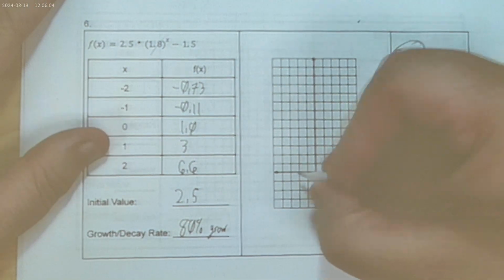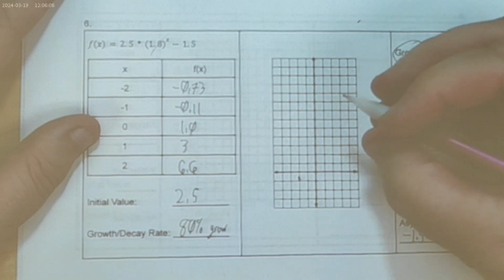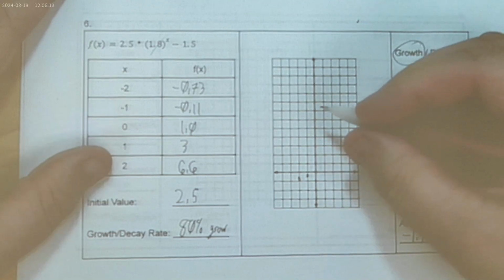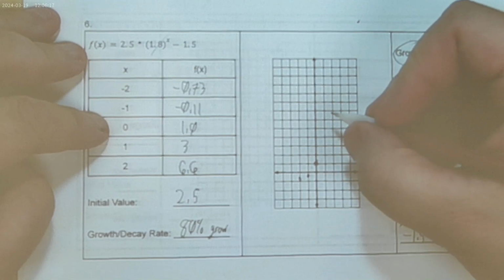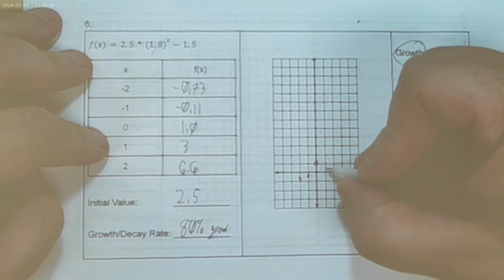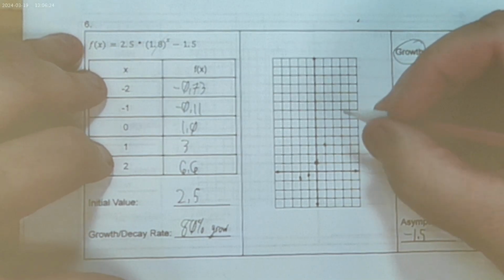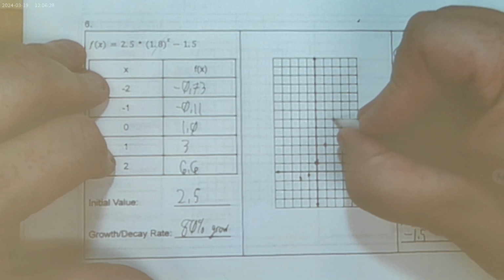So at negative 2, I've got negative 0.73, so I'm going to put that right about here. Negative 1, that goes there. At 0, I put 1, so you can see we've already got a bit of a jump there. At 1, that gives me 3. If I've got 2, that gives me 6.6. So 1, 2, 3, 4, 5, 6.